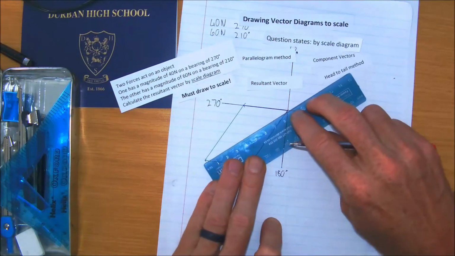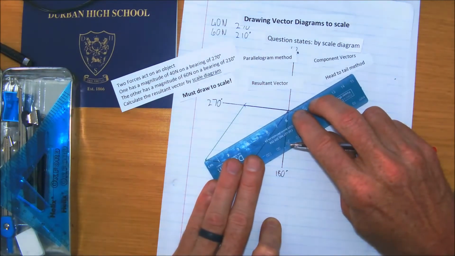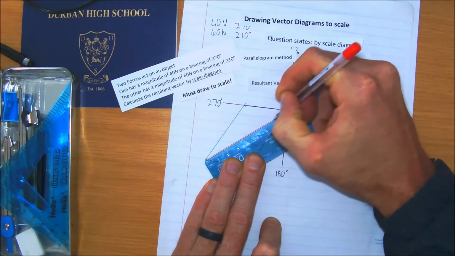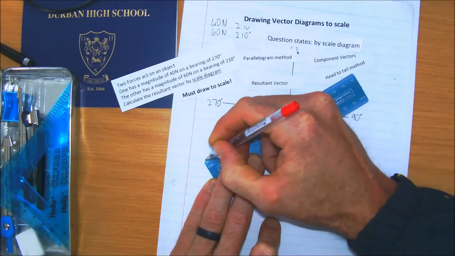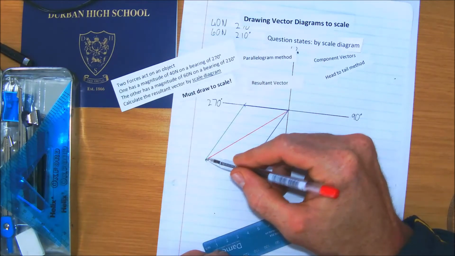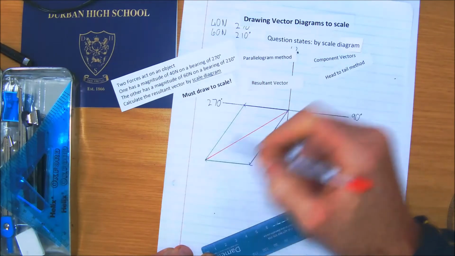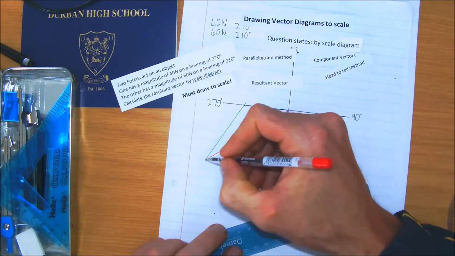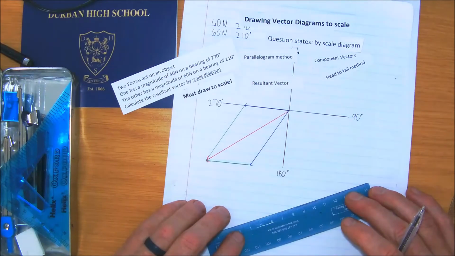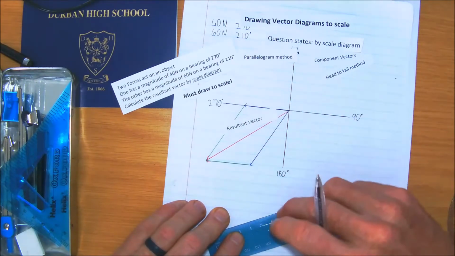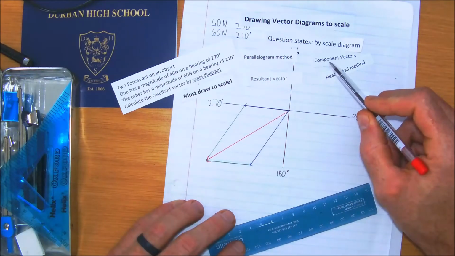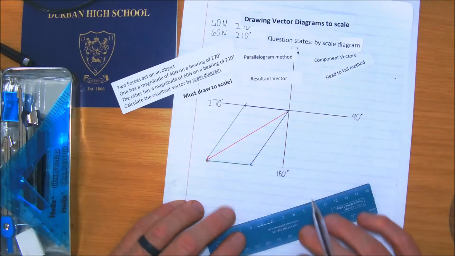So we draw a line from the origin of our axis across to the point where, if you're doing head to tail, okay, your second arrowhead meets, or if you're doing a parallelogram, the opposite end of the parallelogram, and that will be where your resultant vector is. So we'll put it there to label it. That will be your resultant vector, which is what you get if you add your component vectors together.